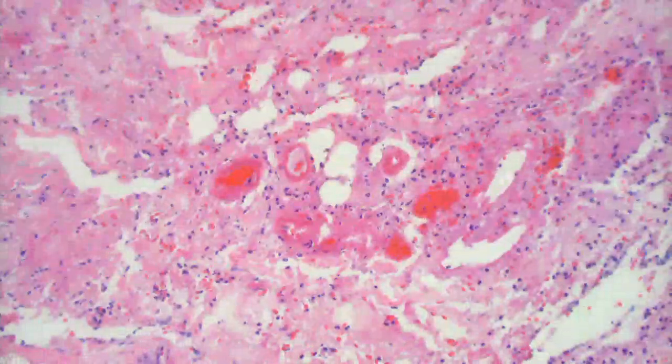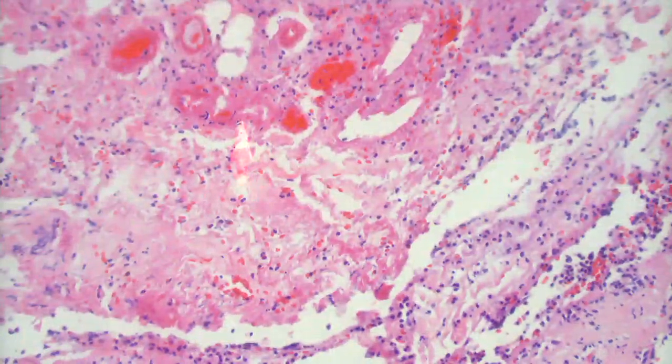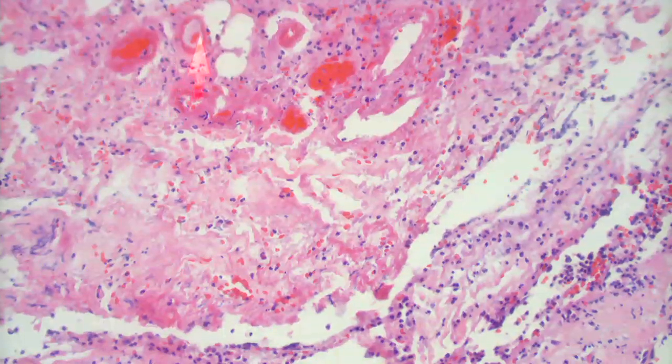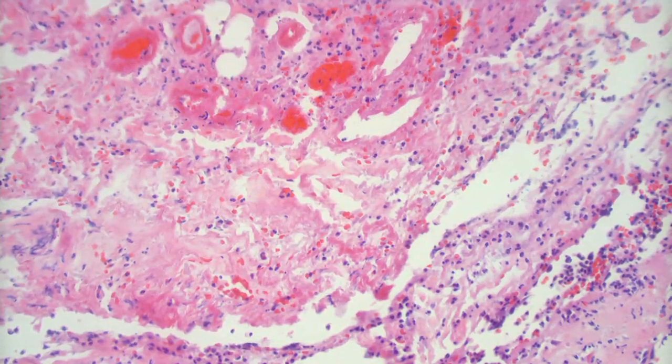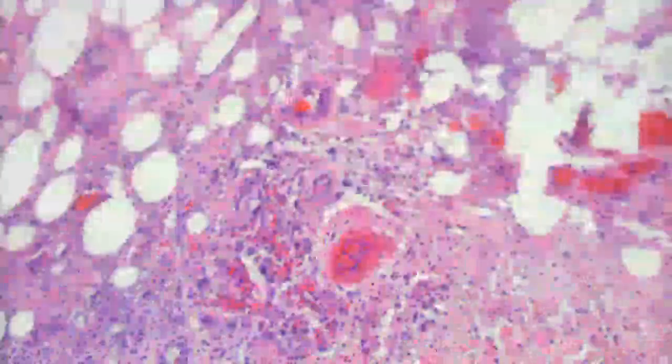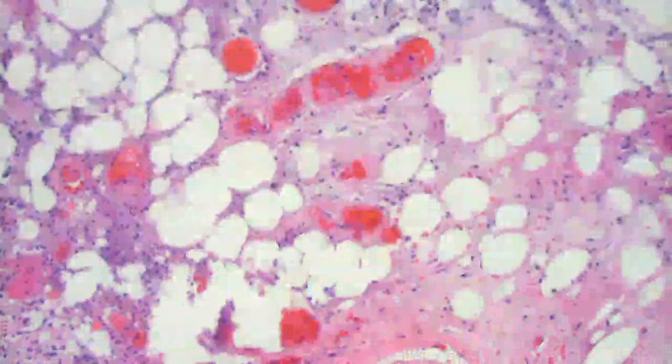What about these blood vessels? There's fibrin, and yeah, they look sick. Fibrin in the wall of the blood vessel, they're all thrombosed here. Okay, and there's all these polys. So we think this is a leukocytoclastic vasculitis? I'm leaning more towards infections.